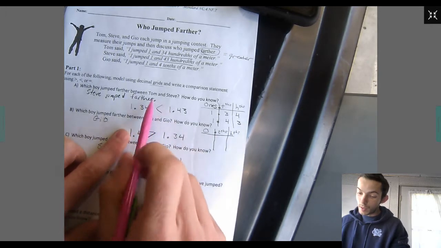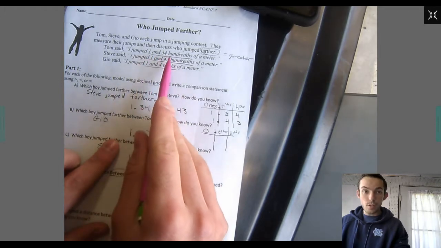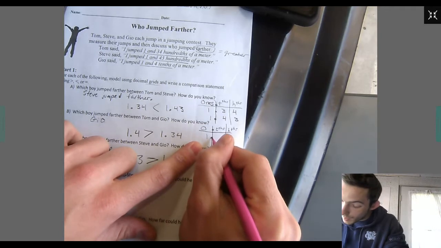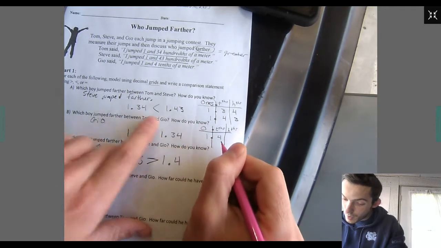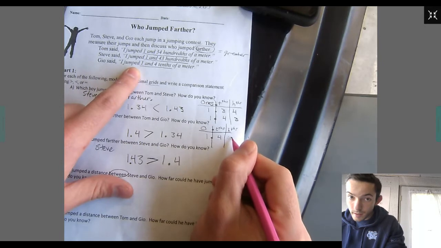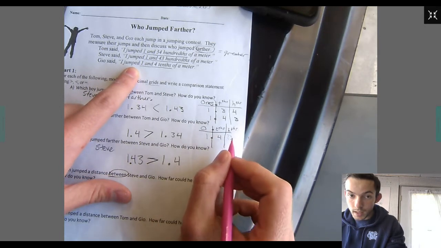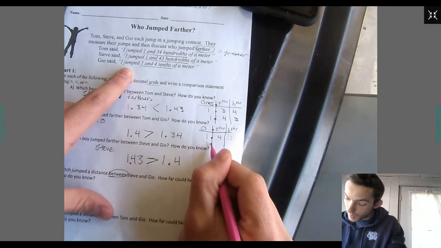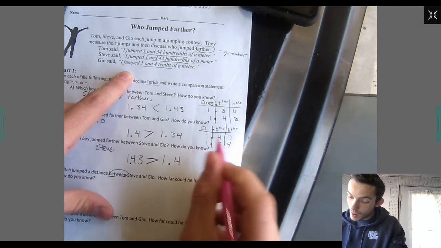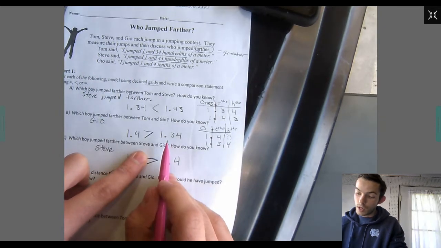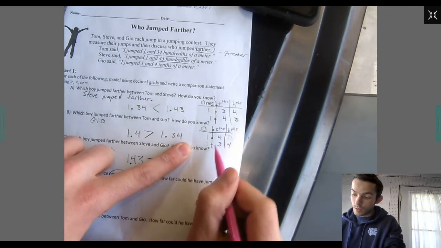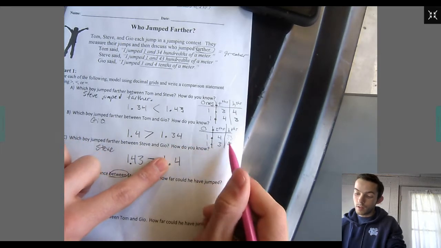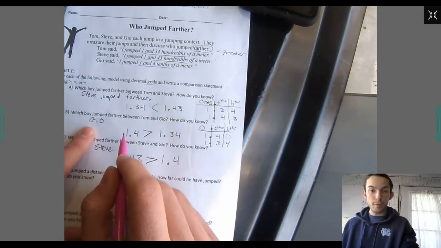So for Tom versus Geo, who jumped farther between the two? Tom is 1 and 34 hundredths. Geo is 1 and 4/10. So if you're not sure off the top of your head, 1.4 can be for Geo. Remember that dotted zero indicates that 1.4 is the same as 1.40. This is 1.34. We see now that Geo jumped farther because in your tenths place, again, your ones place is the same. So your tenths place has a higher digit here. 1.4 is greater. Geo jumped farther.